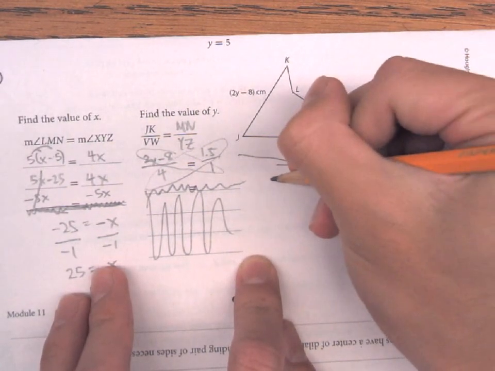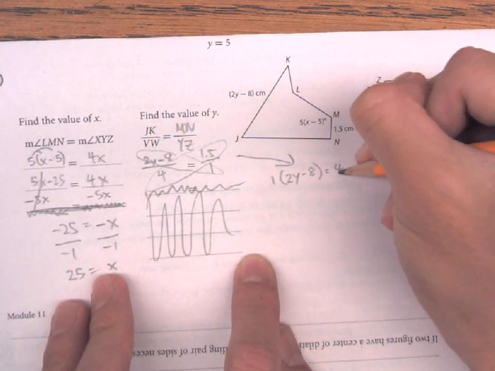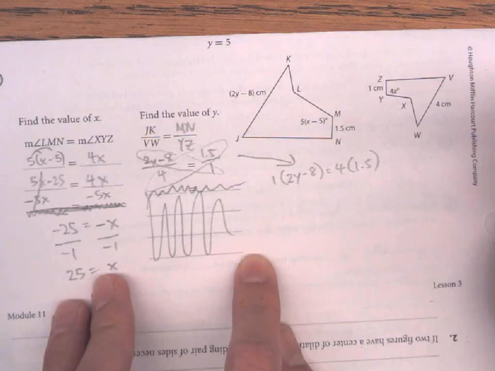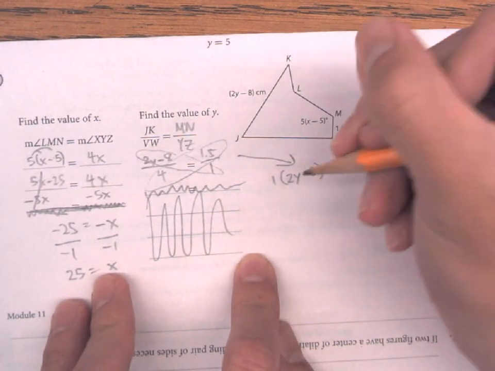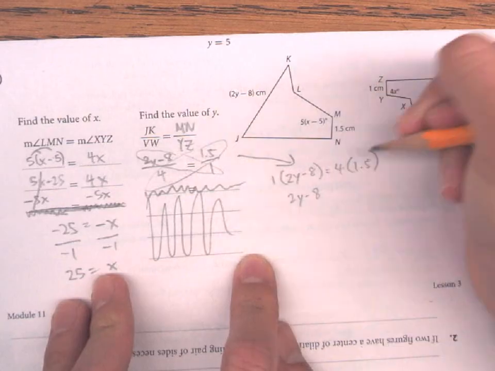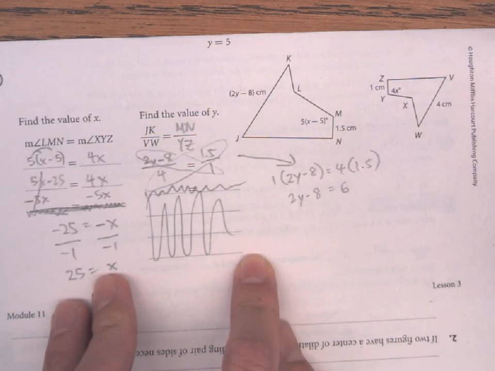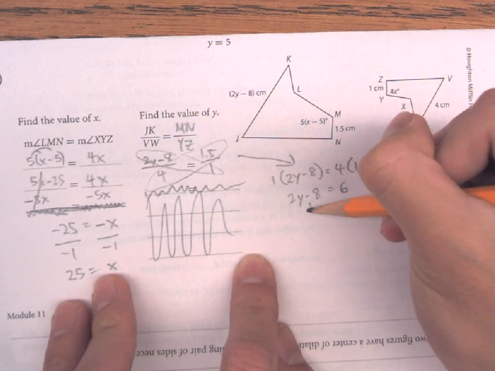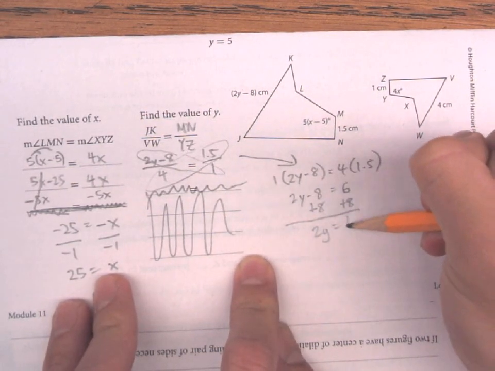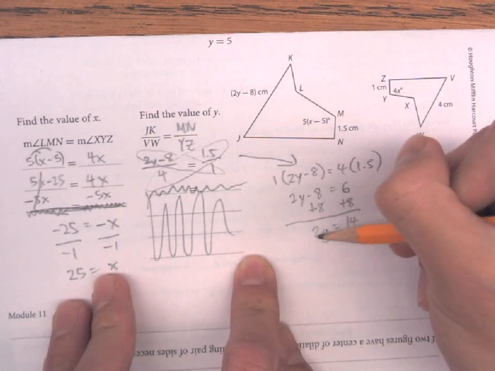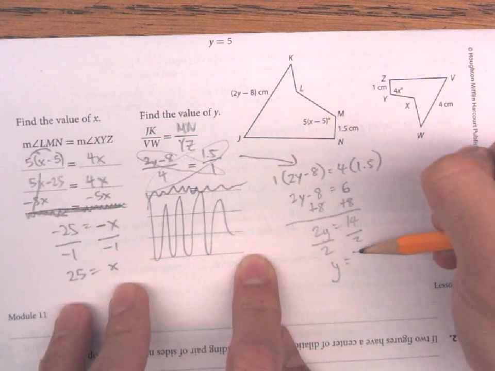So this is 1 multiplied by 2y minus 8 equals 4 times 1.5. If I distribute the 1, it's going to be the same: 2y minus 8. 4 times 1.5 is 6. Now I'm going to get y by itself. Add 8 to both sides. This is 2y equals 14. Then I want to get y isolated by itself, so divide by 2. That means y equals 7.